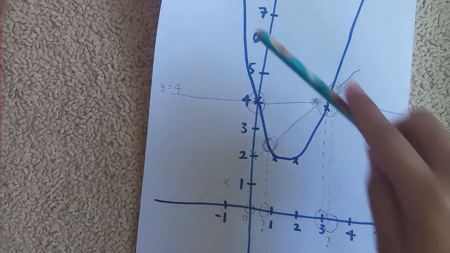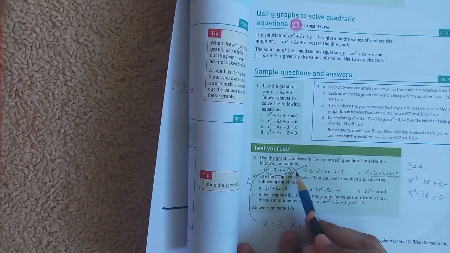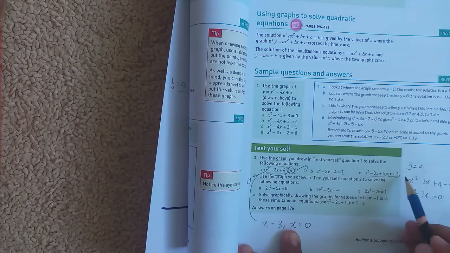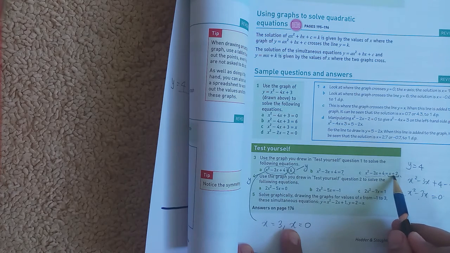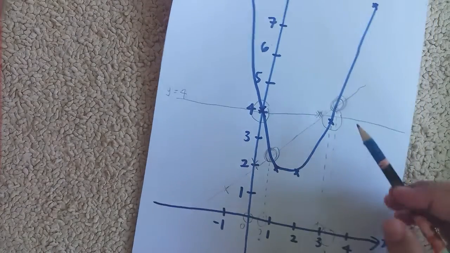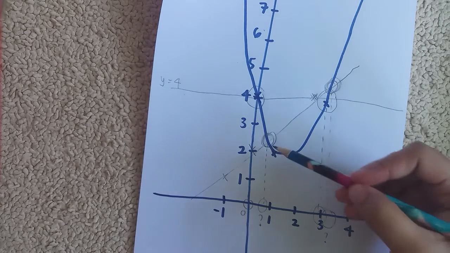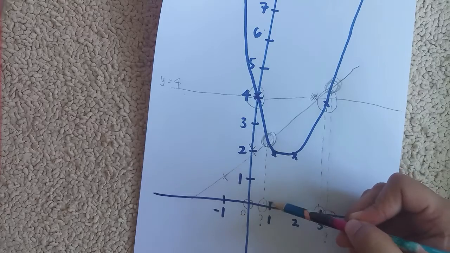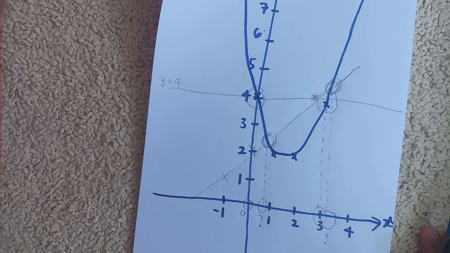So first you need to sketch your graph, and then you need to sketch the second equation. If it's just a number, it means a straight horizontal line. If it has x, it means you have a slope, something slanted. Then you find the point of intersection, and to solve it, you take your ruler, go down, draw a dotted line and read the value there. I hope you understand.